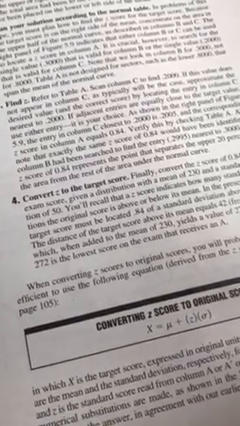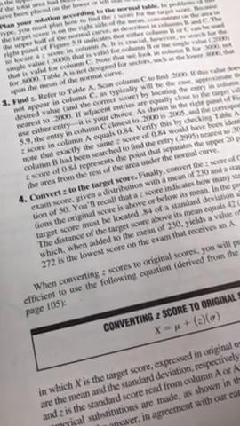The distance of the target score above its mean equals 42, which, when added to a mean of 230, yields a value of 272. Therefore, 272 is the lowest score in the exam that receives an A.